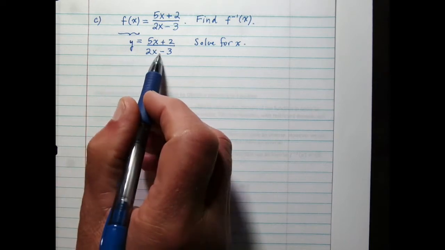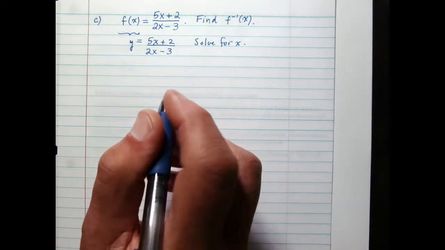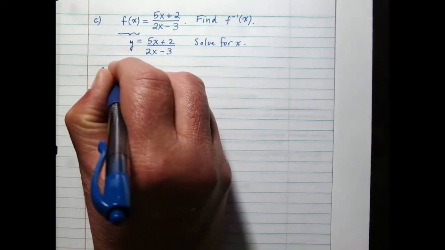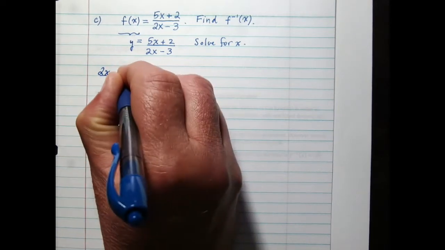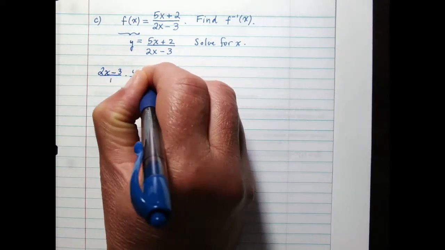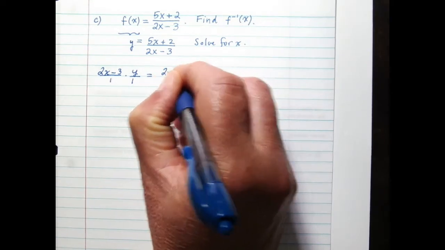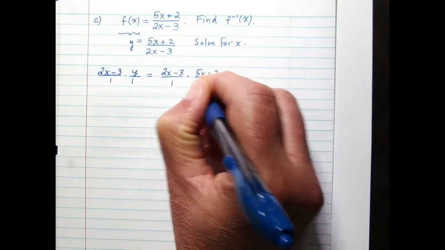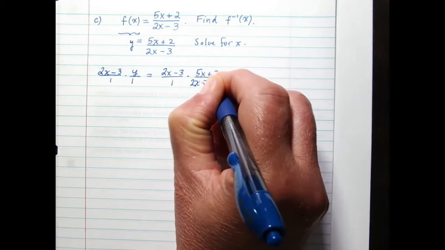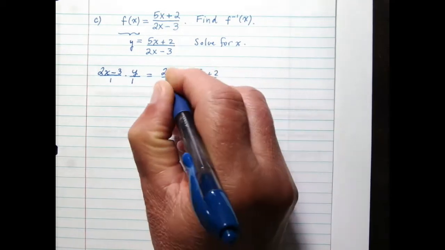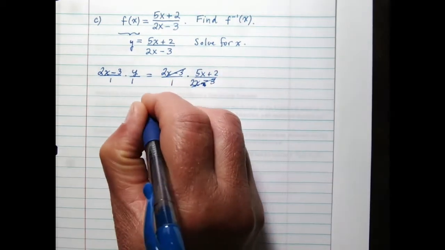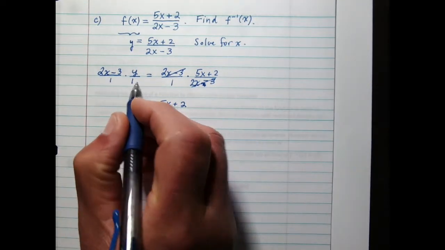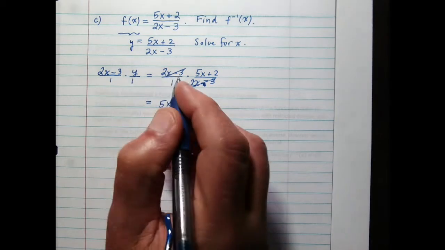Clean up means I'm going to multiply both sides by 2x minus 3 so that I don't have any fractions. So I'm going to take 2x minus 3 over 1 times that y over 1, and that's equal to 2x minus 3 over 1 times 5x plus 2 over 2x minus 3. The 2x minus 3 cancels out on the right, and we have just 5x plus 2. And on the left, I have 2x minus 3 times y.